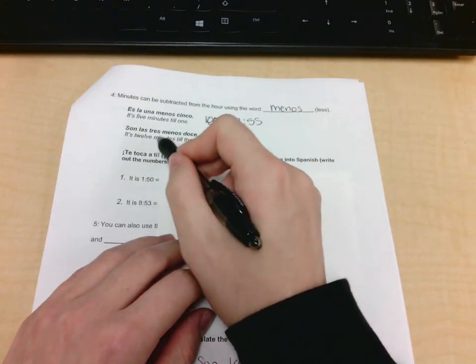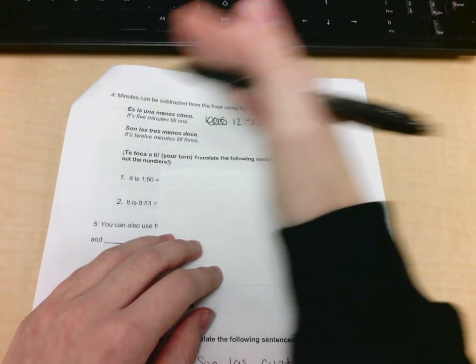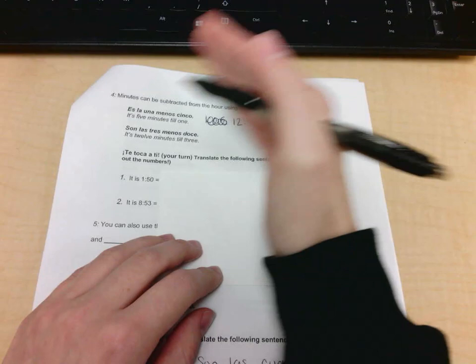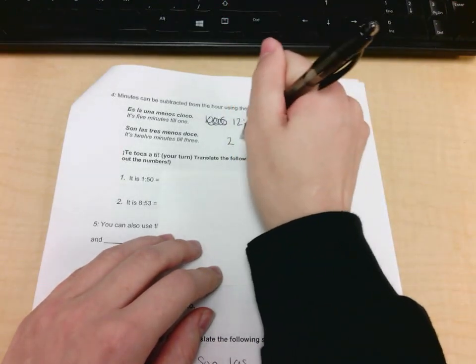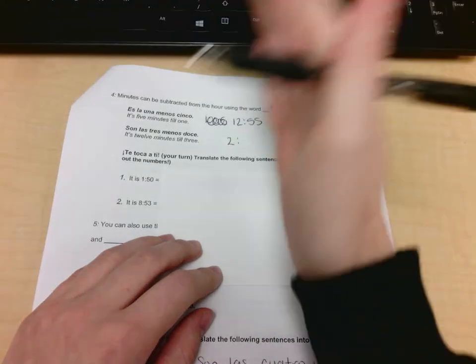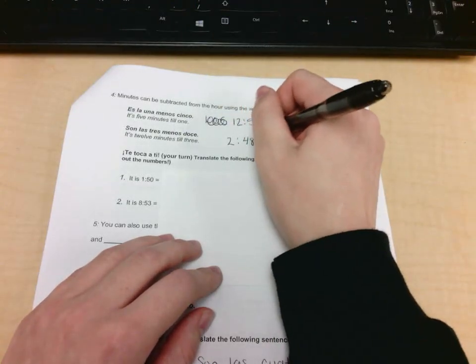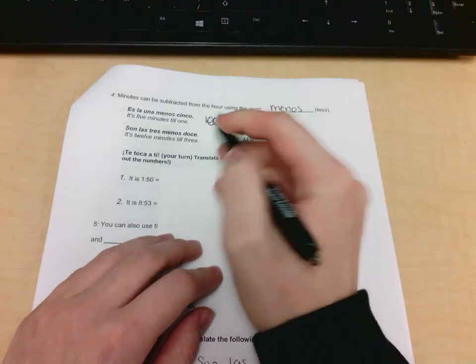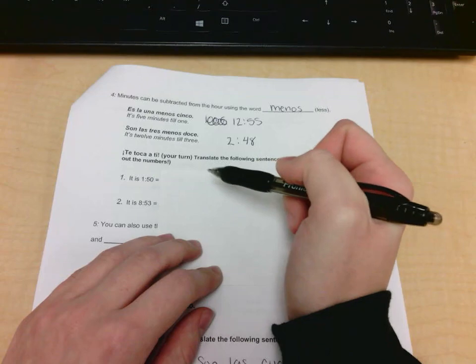Son las 3:12. You are rounding it up. So it is 3 o'clock minus 12 minutes. So you're going to say it's 2 o'clock, and then minus 12 minutes from 3 o'clock. So that would be 2:48. Right? So son las 3, it is 3 o'clock minus 12 minutes from 3 o'clock.